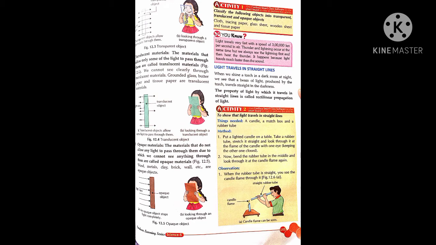So the property of light by which it travels in a straight line is called rectilinear propagation of light. So the property by which a light can travel in a straight line, that property is called rectilinear propagation of light. What is it? It is called rectilinear propagation of light. Clear हो गया? Here one activity is given, activity number 2, to prove that light can travel in a straight line.